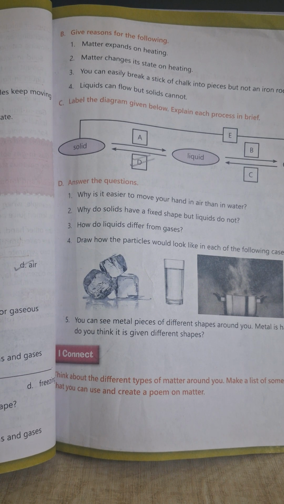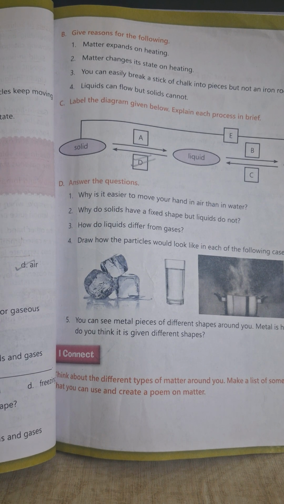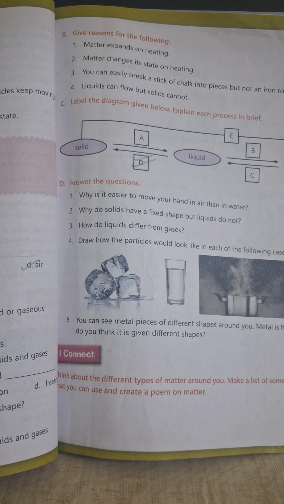Now, why is it easier to move your hand in air? Now, you must have done swimming. When you swim, you need to put some force. You have to exert some force to put your hand inside water, right? But if you are moving your hand in air, you feel as if there is nothing. Why? Because the particles are again very far apart in air. So the space, the interparticular space is huge. So your hand goes in very easily.